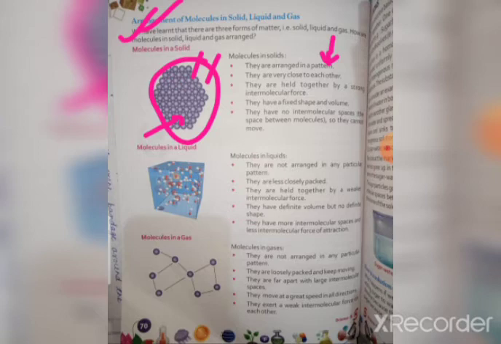Okay, so they cannot move. Why can solids not move? Remember this: they have no intermolecular spaces, so they cannot move. Okay, understand why they cannot move?